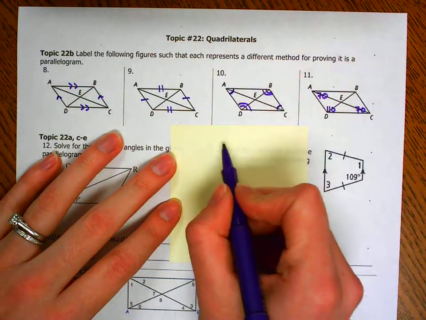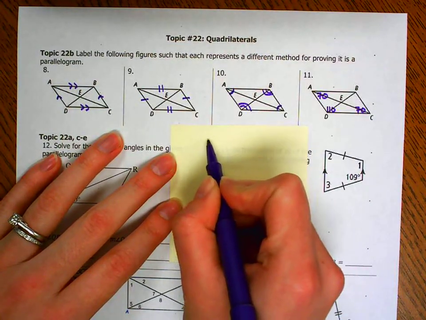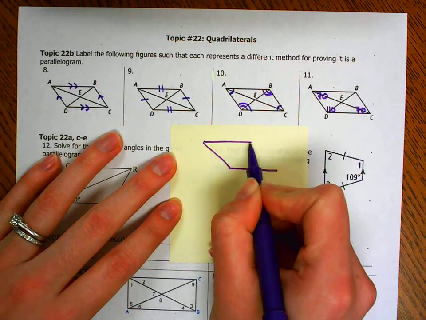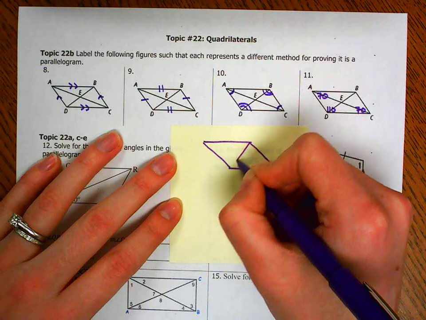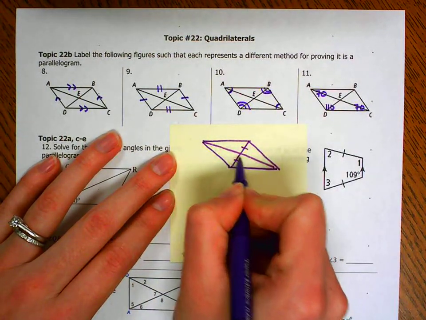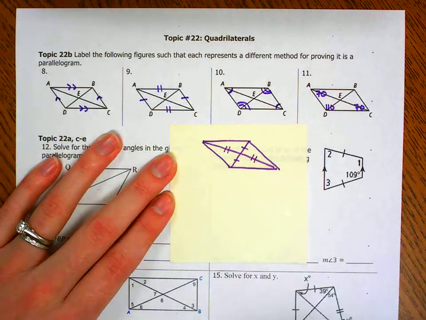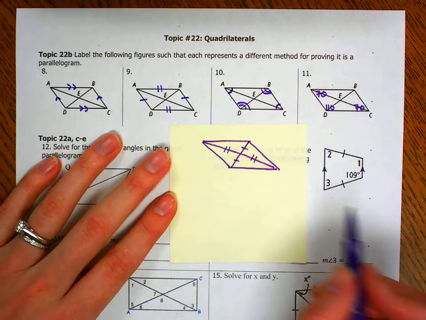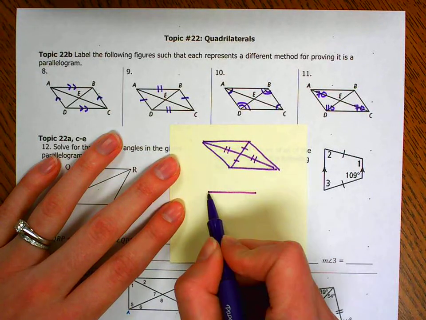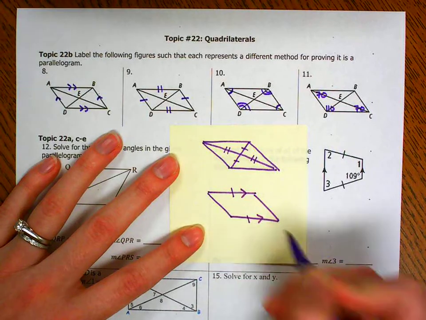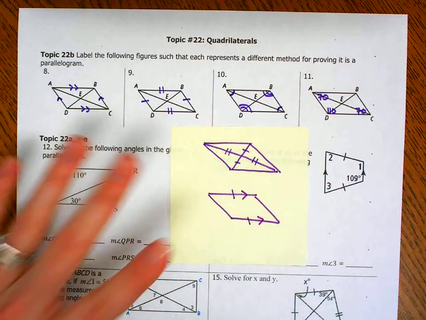Let's see if I can remember them off the top of my head really fast. If I were to do number 5, the next one I could do is show that my diagonals bisect each other. So if a quadrilateral's diagonals bisect each other, that would be enough information to prove that a quadrilateral is a parallelogram. And then my last option is to show that one pair of sides is congruent and parallel. So that is also enough information.